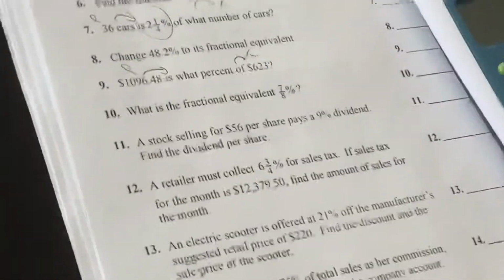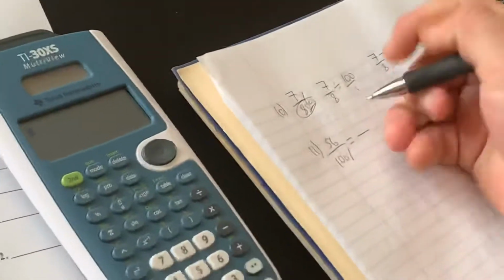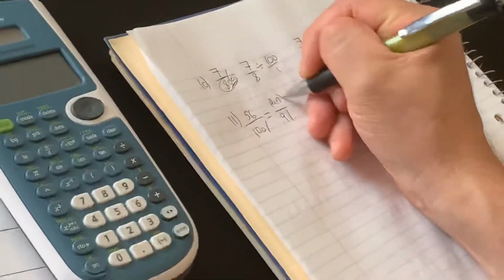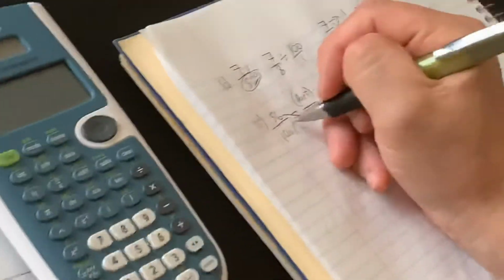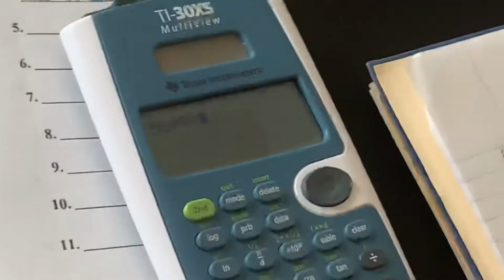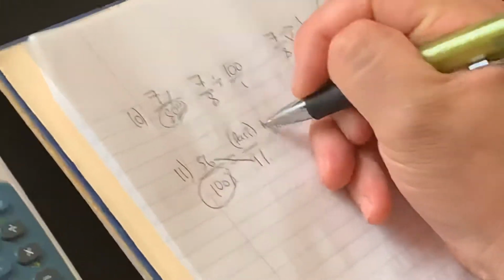They're using different vocabulary, different jargon, but it's still the same part, total, percent. Isn't $56 our total? Yes, it is. Isn't 9% what you're looking for? Yep. So we're looking for the part. Cross multiply and divide. So 56 times 9 divided by 100 is $5.04. You're like, that little? Well, yeah, but imagine if you have 1,000, a million shares of that stock. Well, then you can make money.